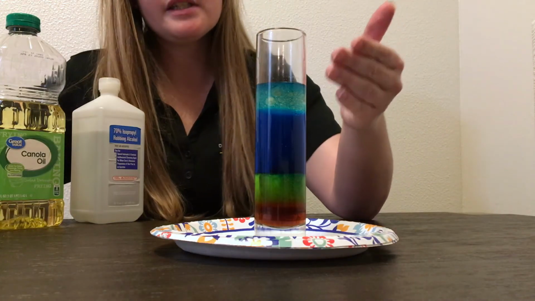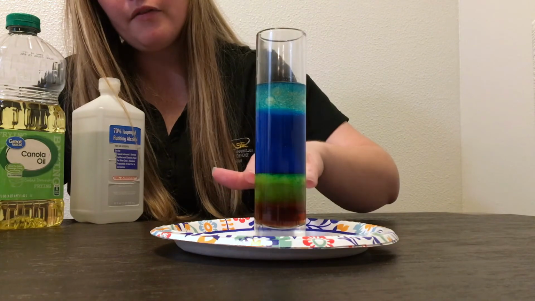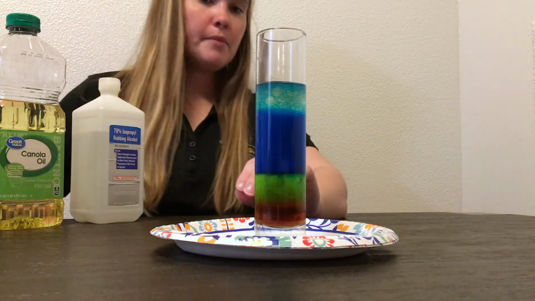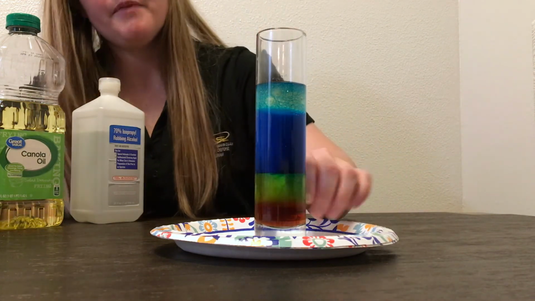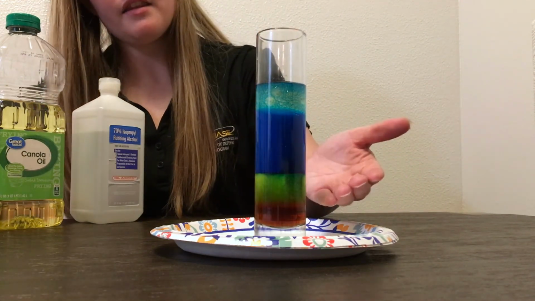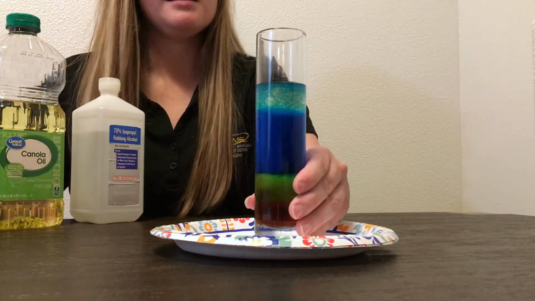So if you can see here in our second camera view, you can see where all of the layers start and stop. It may be kind of hard to see because there's so much blue food coloring in there, but you can still get the gist and see that there are different layers and they are separated out within this glass.